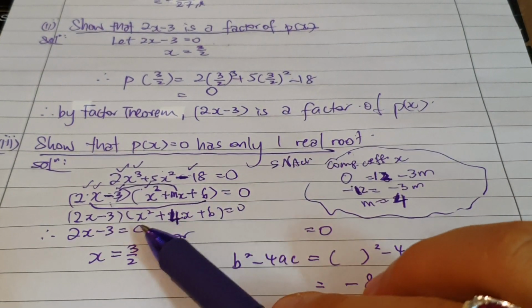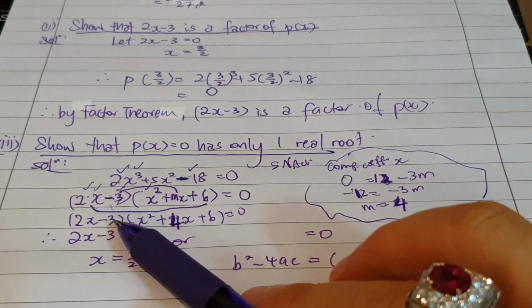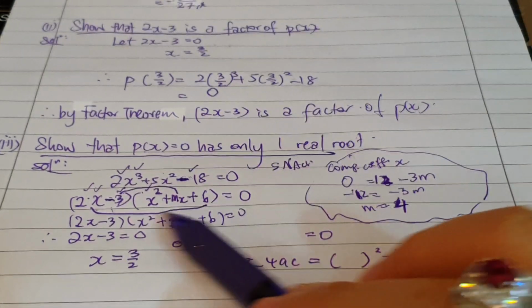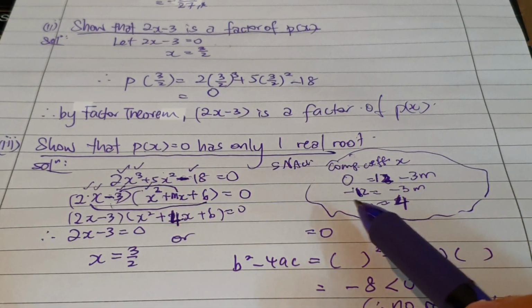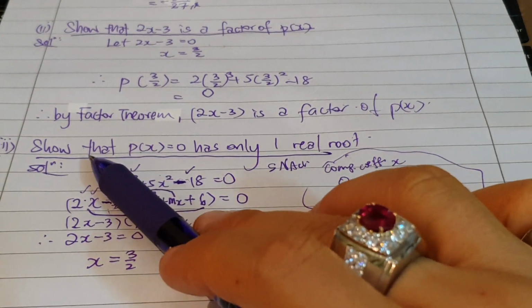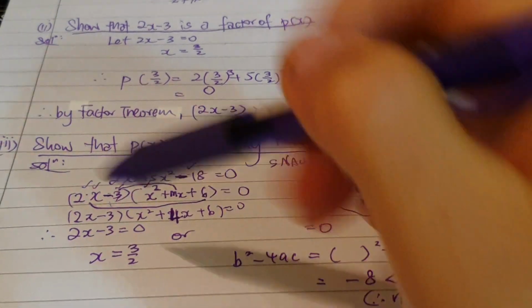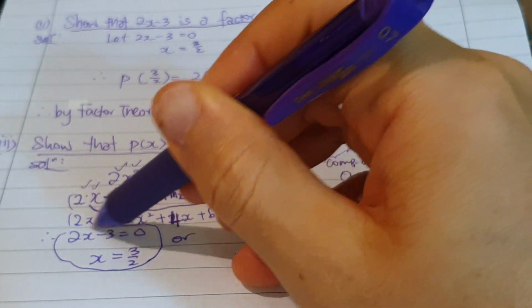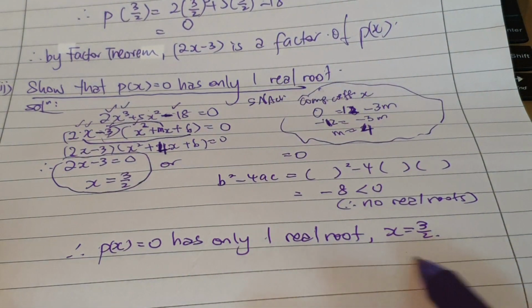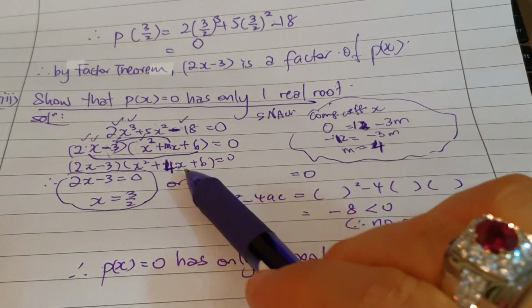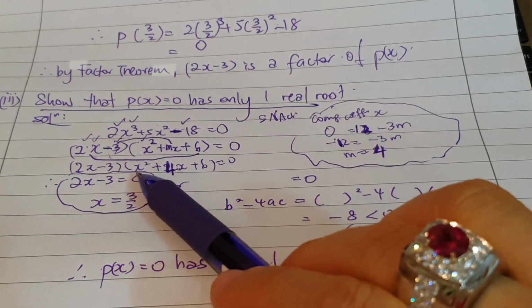Okay, what you do after this is this times this. You need to factorize this, right? But you already can see from the question that they tell you that there's only one root. So later you need to conclude that this is the only root. Alright, so in between here, you need to now prove to them.